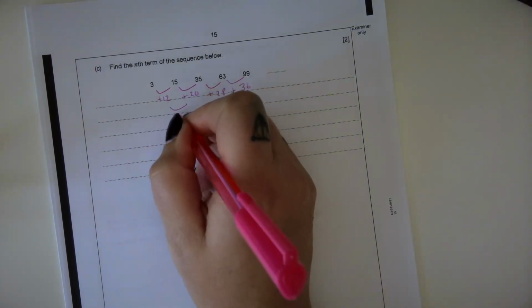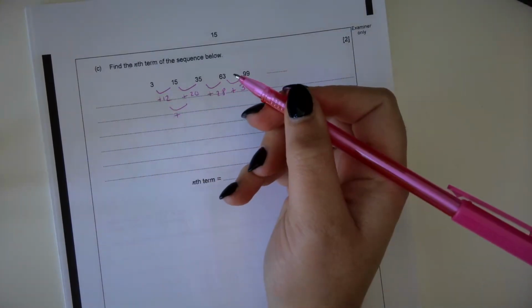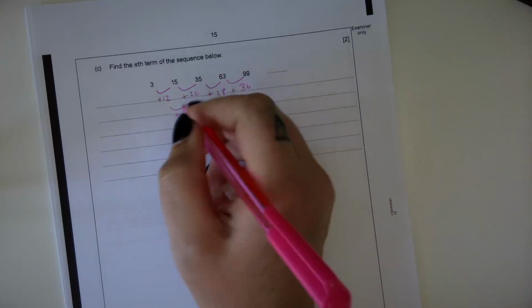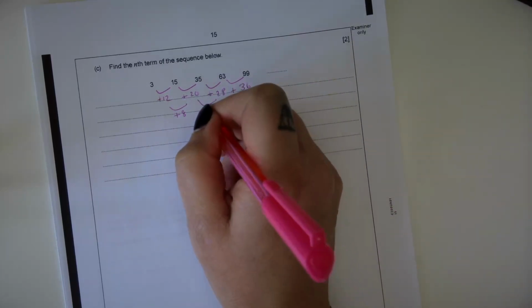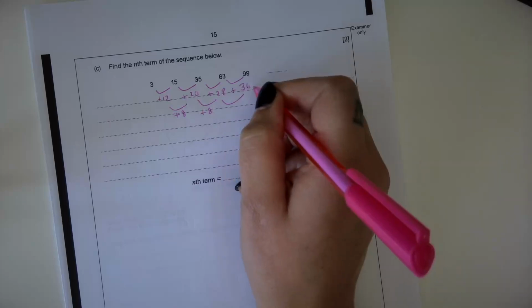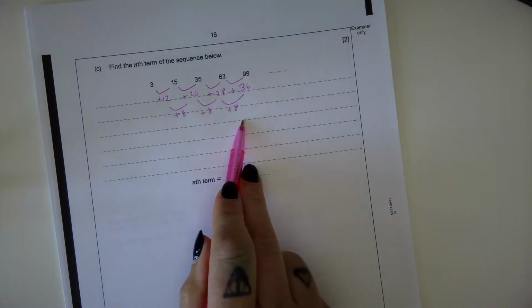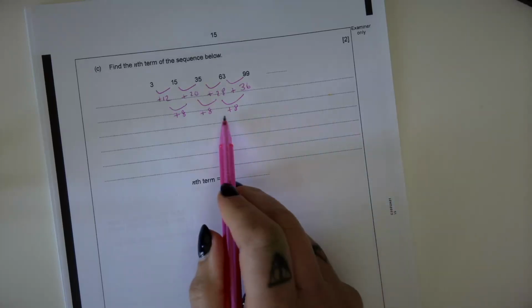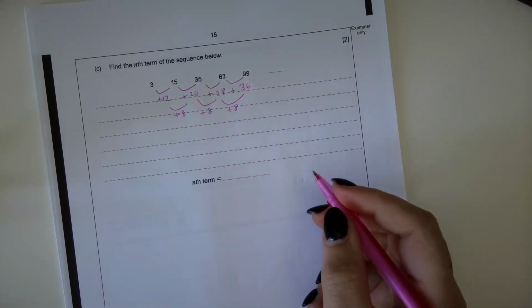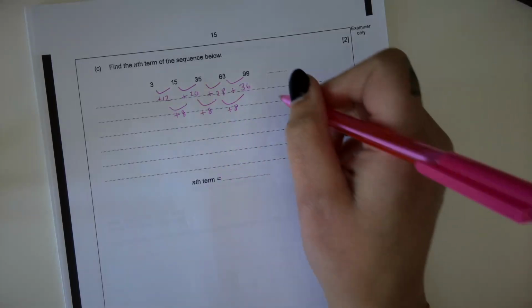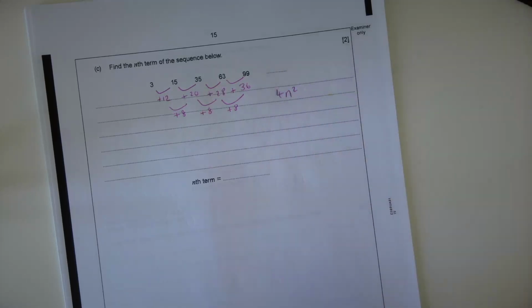So we need to find the second difference, and that's the difference of the differences, don't forget. So from 12 to 20 we add 8, 20 to 28 we add 8, 28 to 36 we add 8. So the second difference is 8. We halve that second difference to find our n squared part of our nth term. So we're going to have 4n squared.